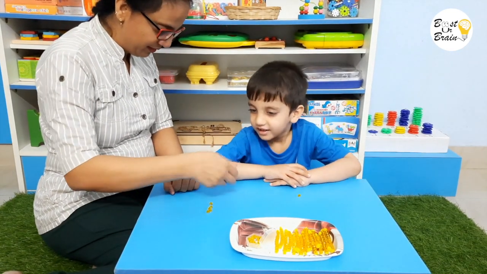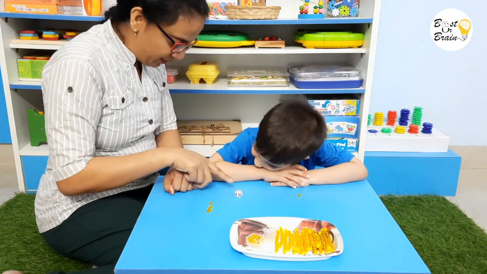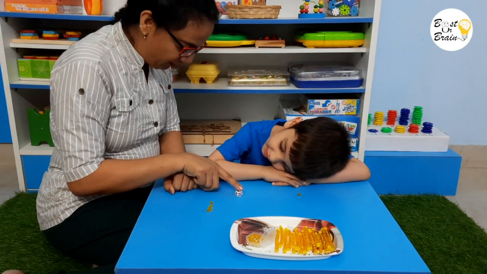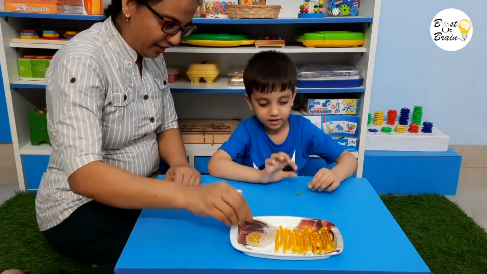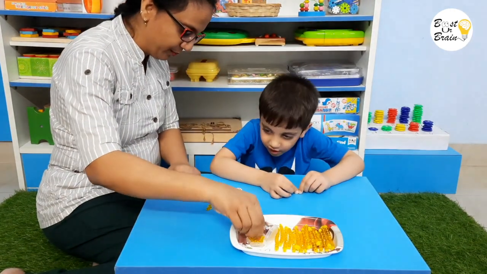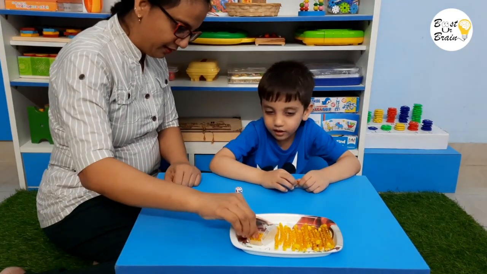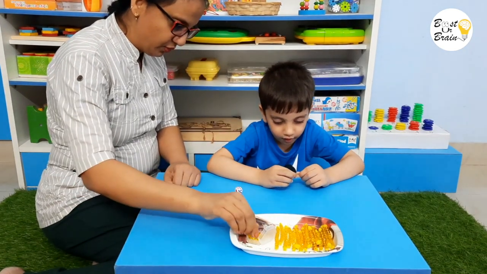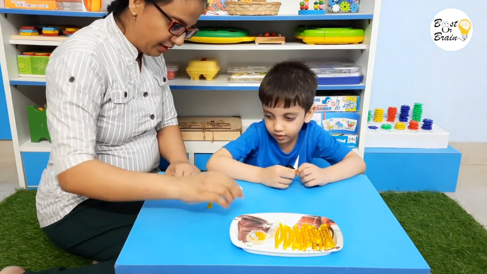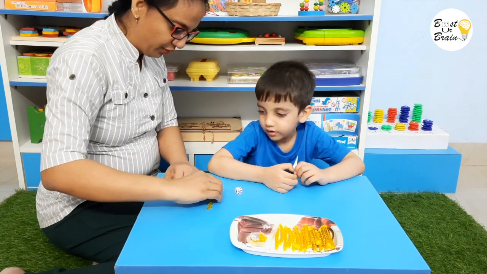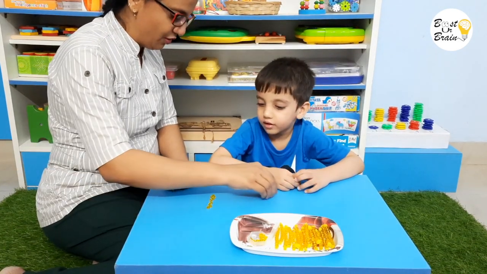Now it's my turn. How many dots? 1, 2, 3, 4. I will take 4 unit beads. 1, 2, 3, 4. 4 unit beads. Now it's your turn.